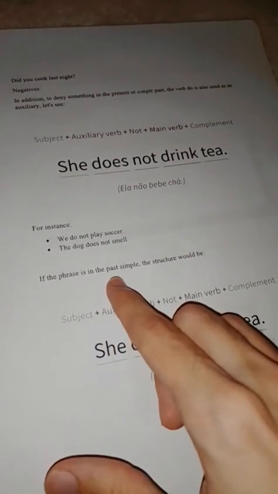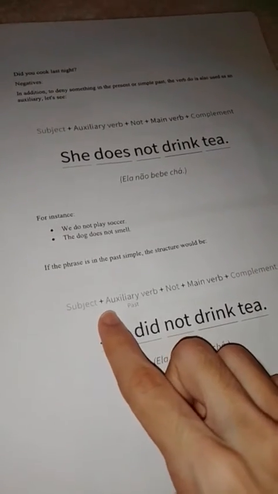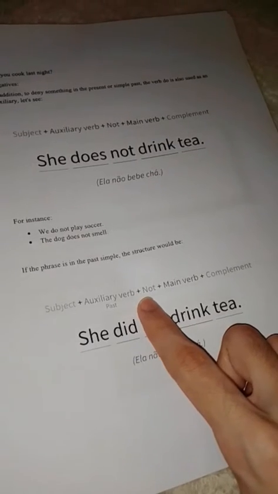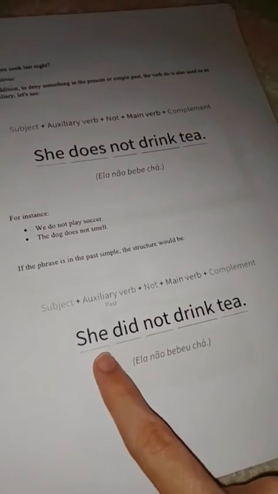If the phrase is in the past simple, the structure will be subject, auxiliary verb in past, not, main verb, complement. She did not drink tea.